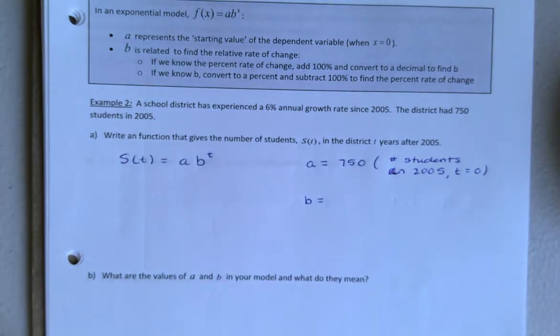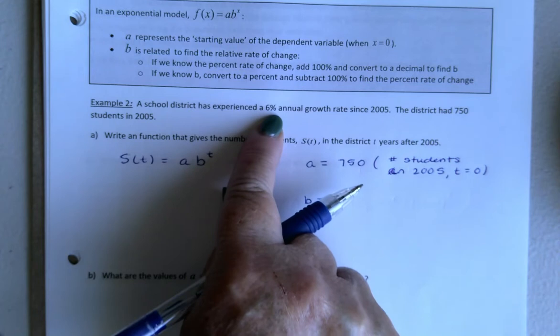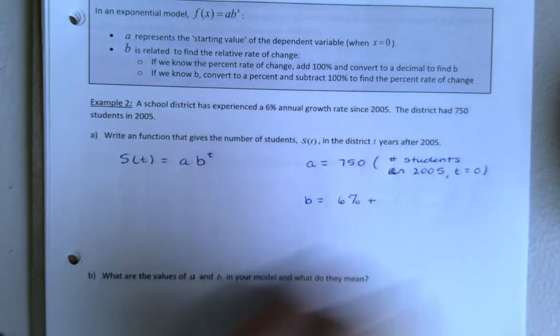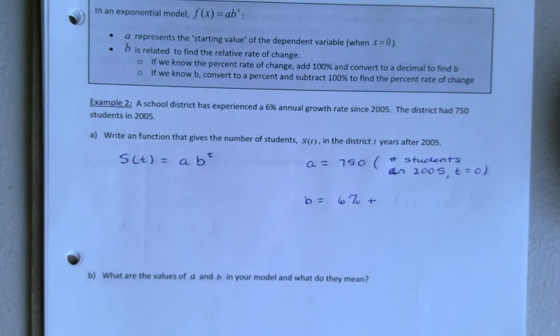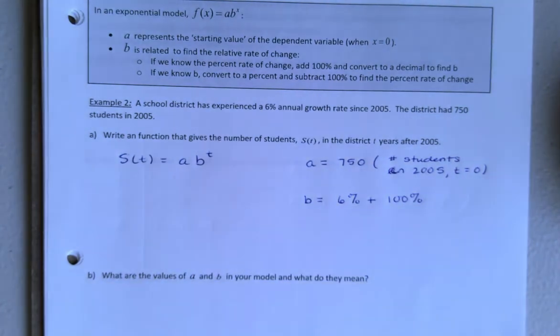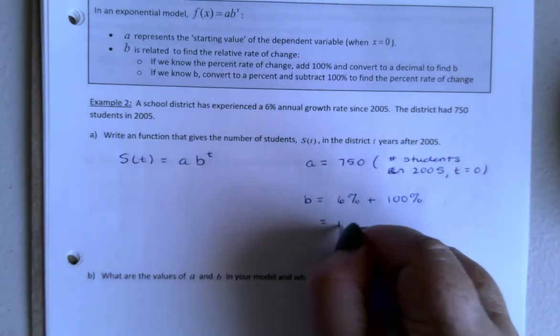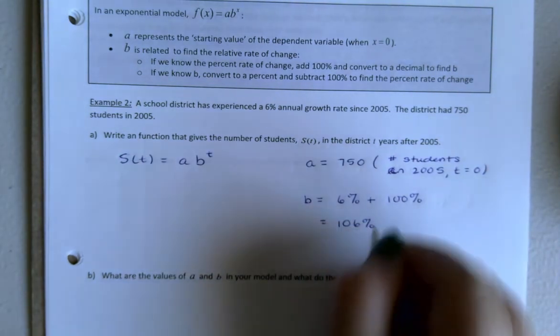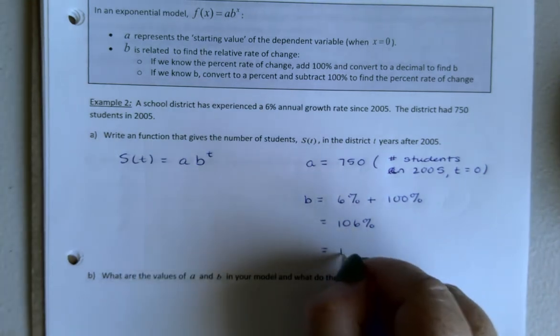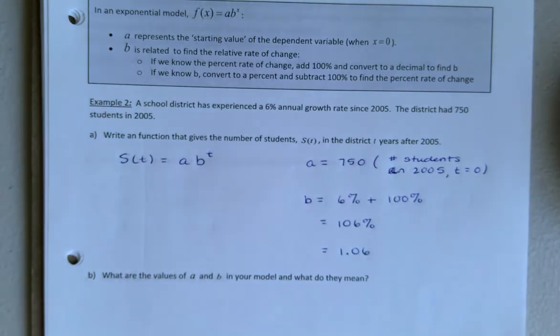The b value, well, we have a 6% annual growth rate. But remember, just like with the money, we don't get rid of the students from last year. We're keeping them. So we have to add 100% of the students from the year before to that 6% growth rate to say our b is 106%, or moving the decimal, 1.06 in decimal form.